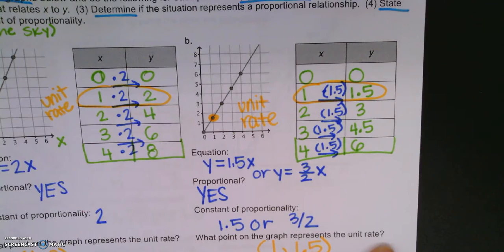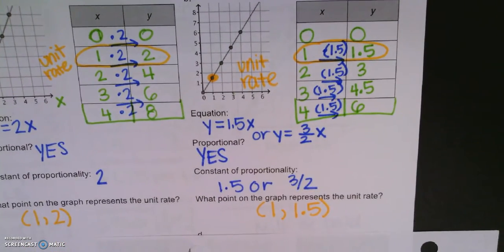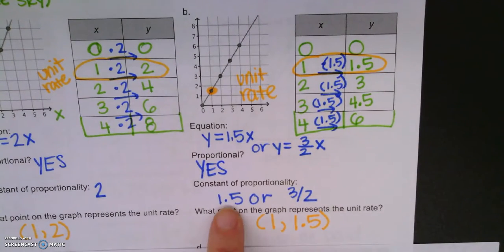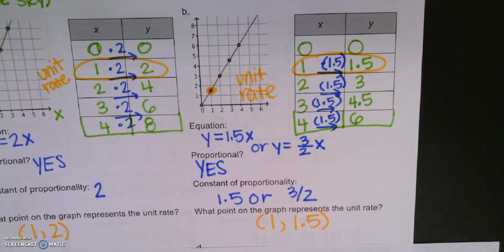The point on the graph that represents the unit rate is (1, 1.5), an ordered pair, and our constant of proportionality, again, you can write that as a decimal or as a fraction. Nice job on B. Let's move on to C.